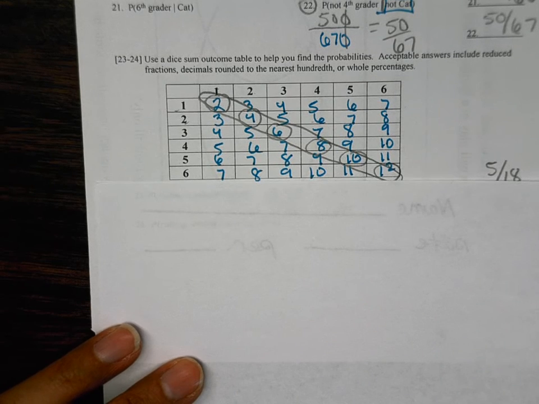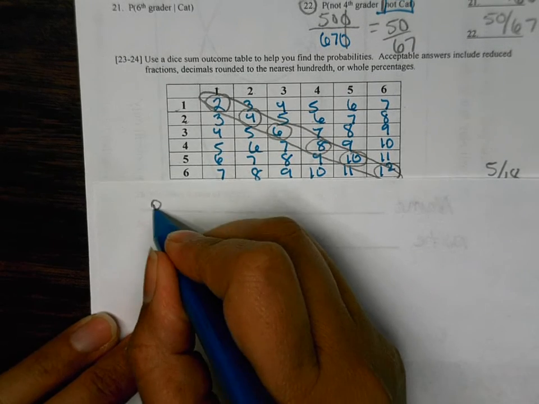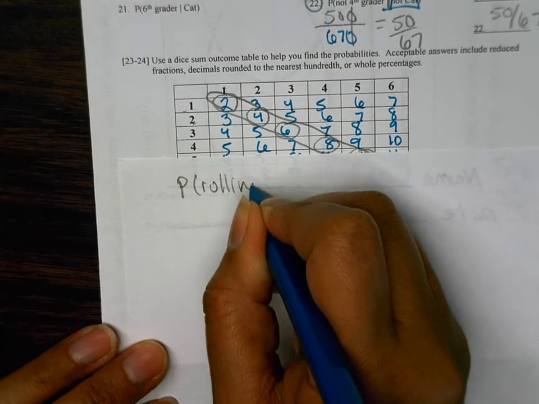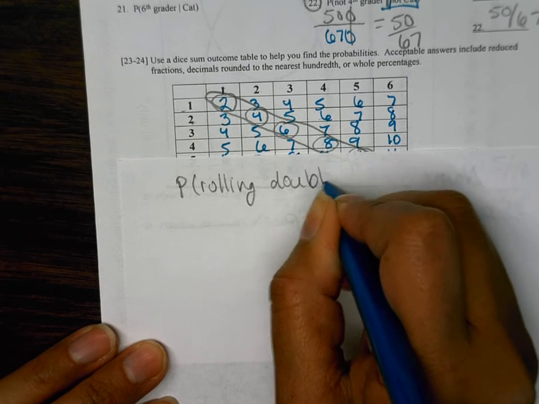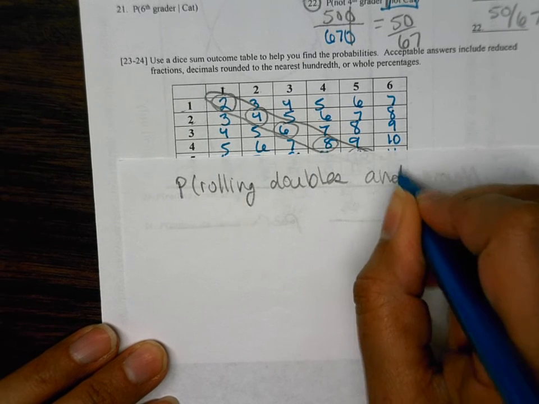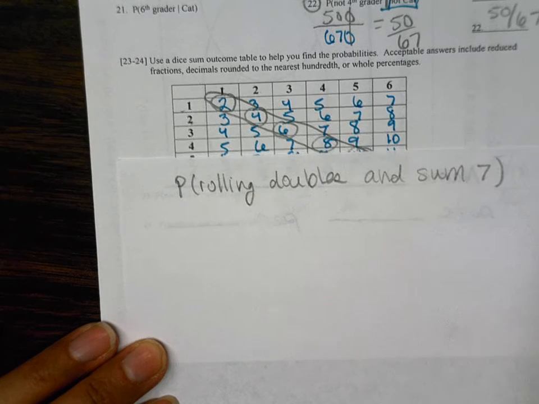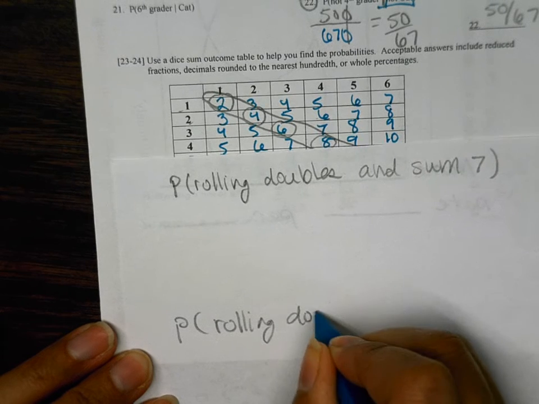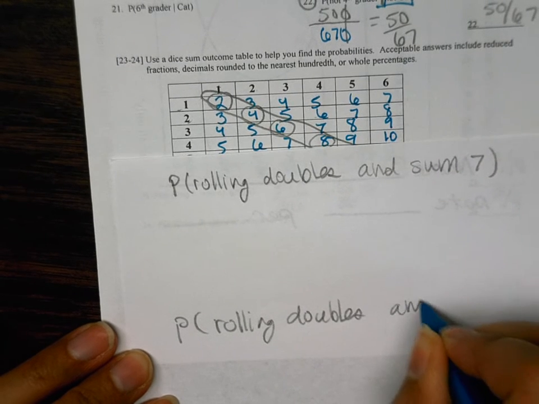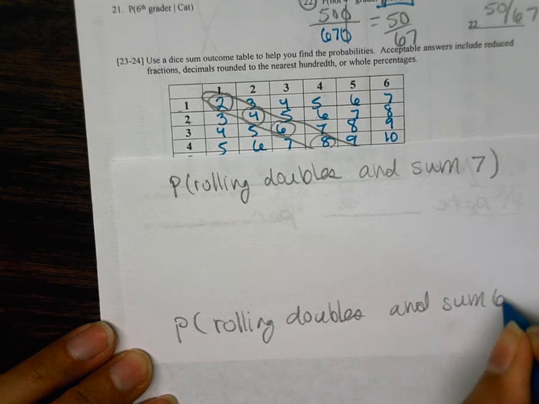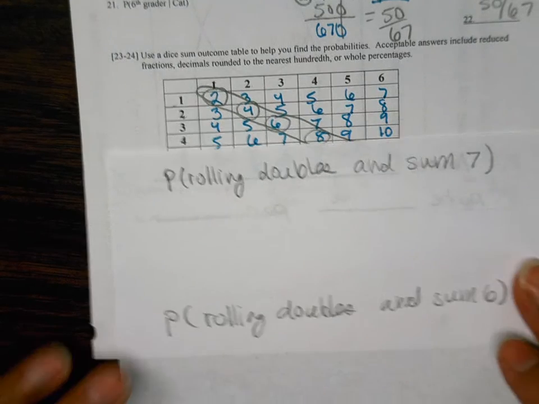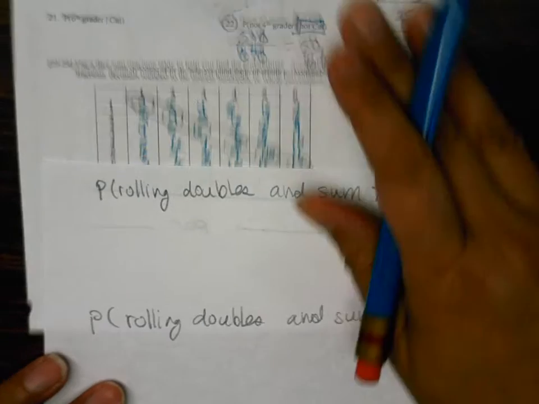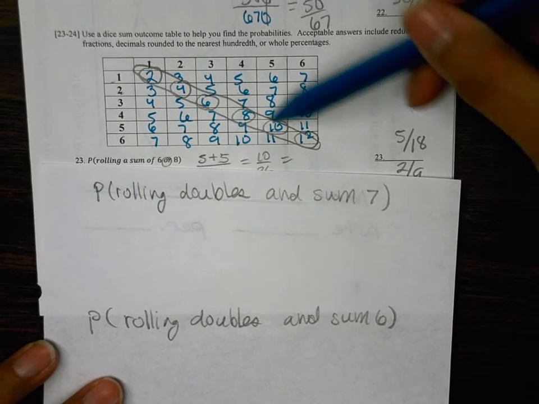All right, before I do this one down here, I do want to review. You just have to pay attention because this one came up on the quiz and will come up again on Friday. If I wrote this, probability of rolling doubles and sum is 7 versus the probability of rolling doubles and the sum is 6. Should these both have the same answer?